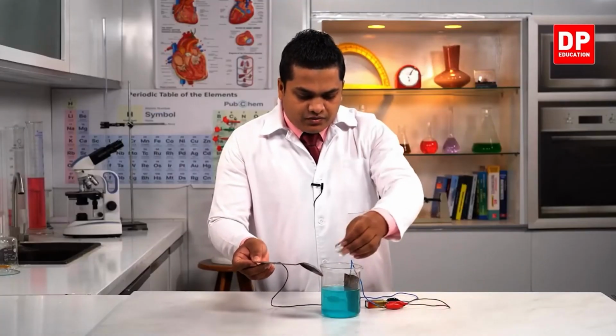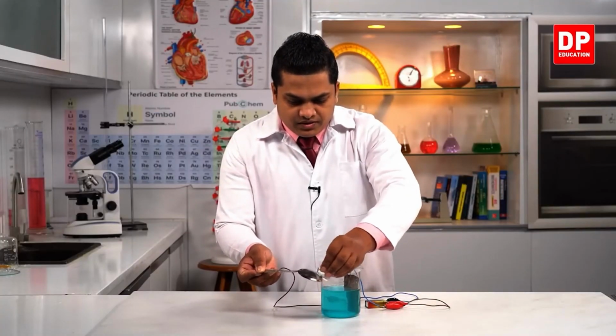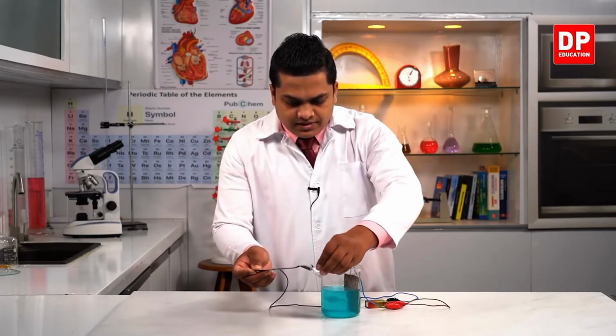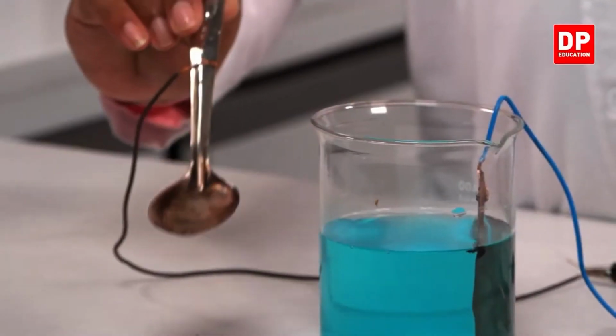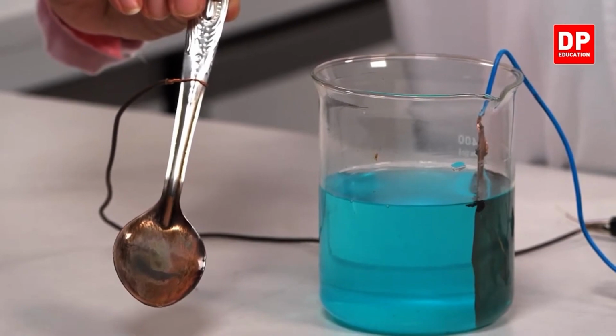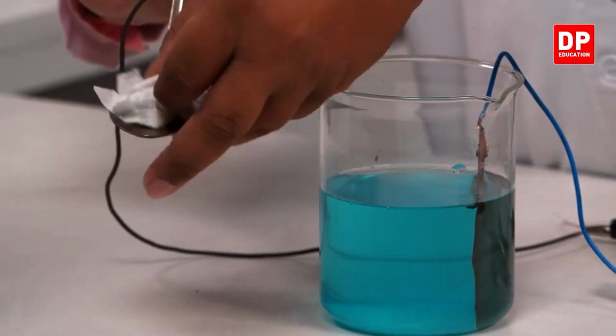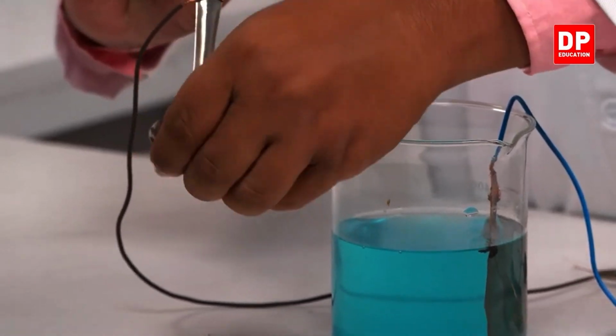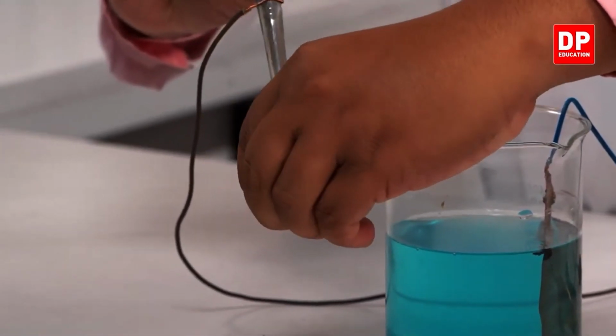Once again, let's remove the stain like this. And once again, I'm going to show it to you. So here you can observe it very clearly. See? So let's wipe it off. So I have wiped it off.